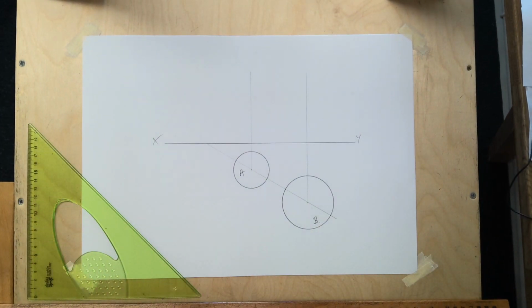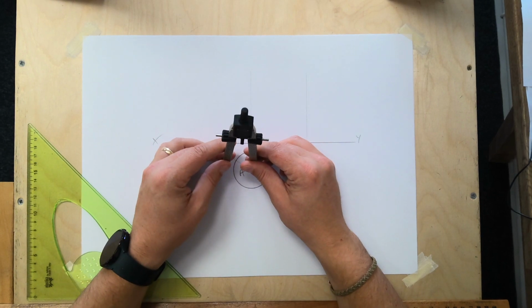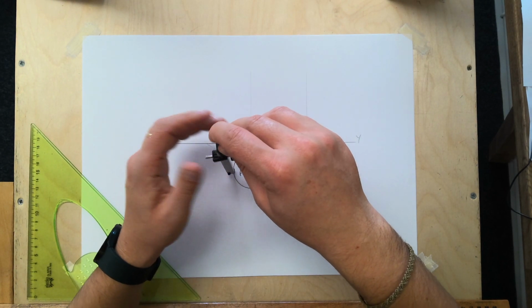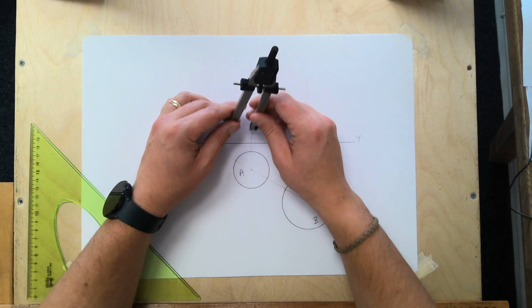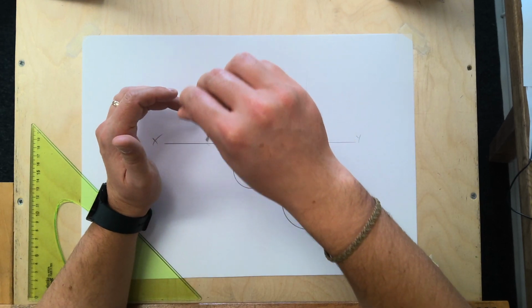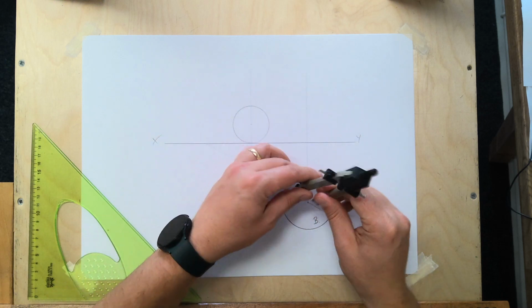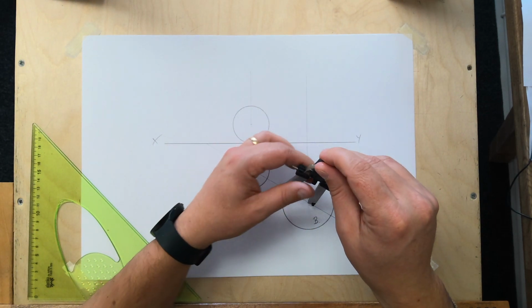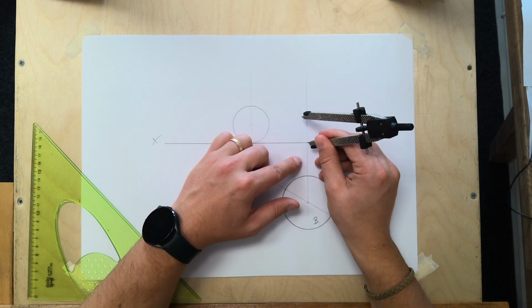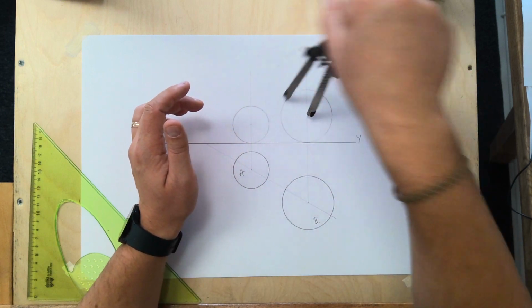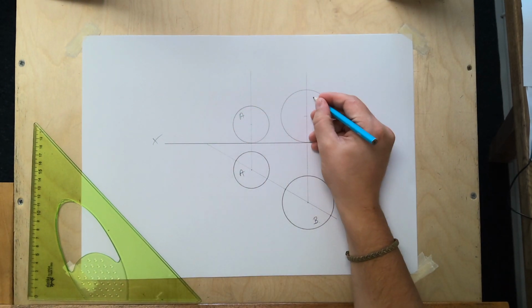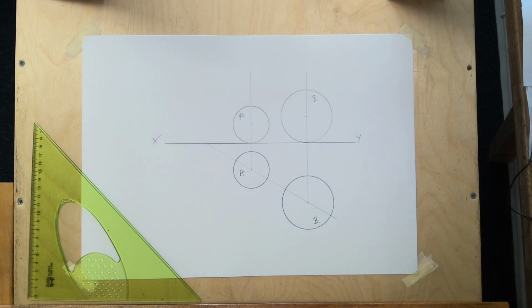And we can just repeat our circles again. That's our height, so I'm just going to step it up. Okay, so there's that one, A. And we're going to get B. Now, A, B.